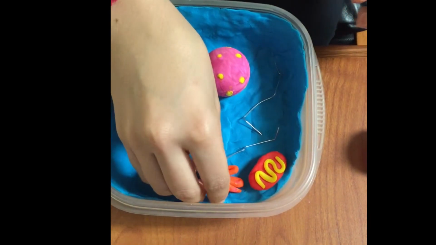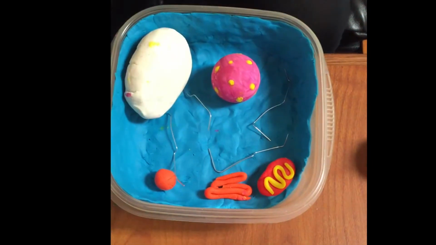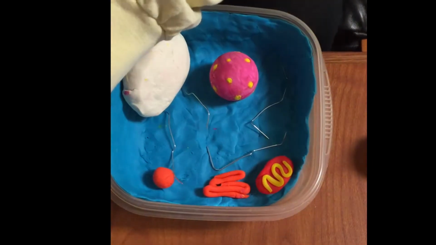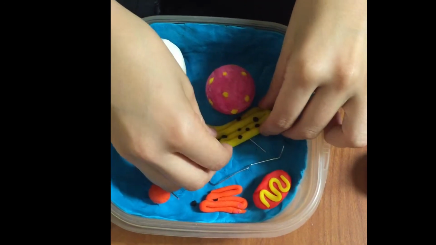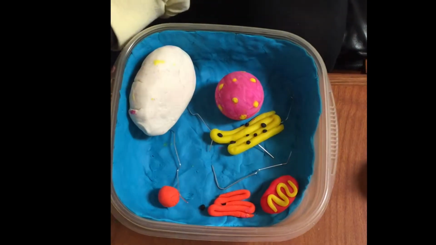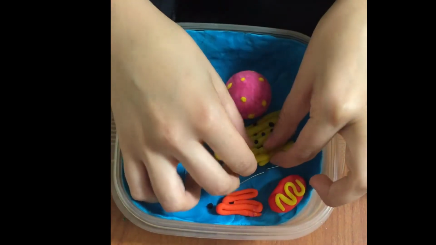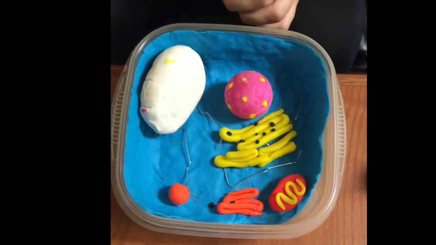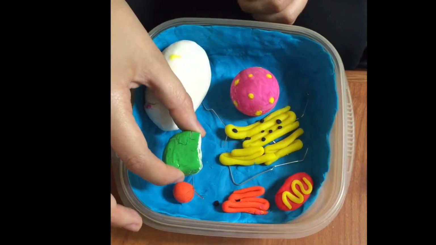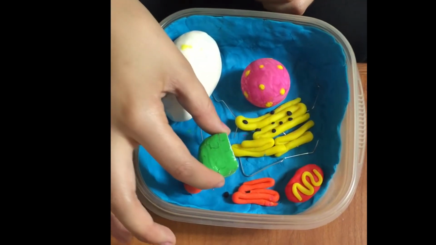This represents the Golgi apparatus. This represents the rough ER. This represents the smooth ER. And this is the chloroplast, which we will now learn more about.